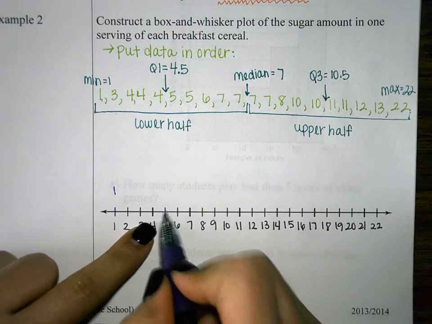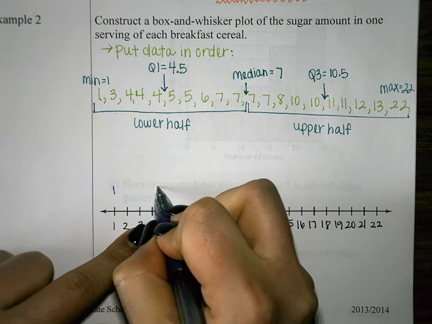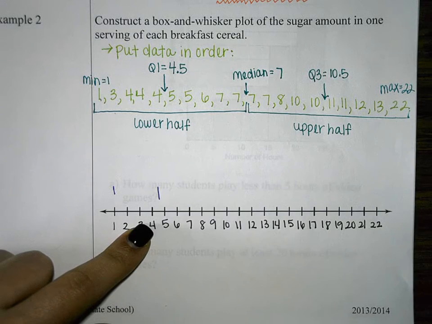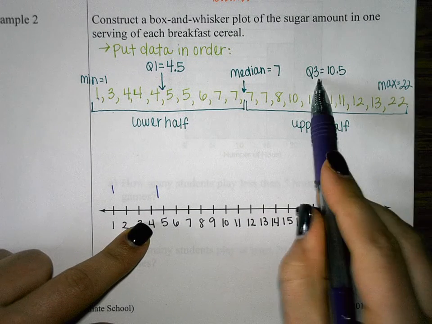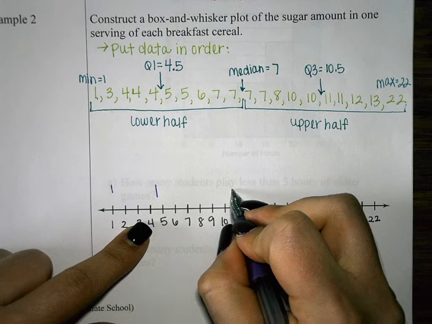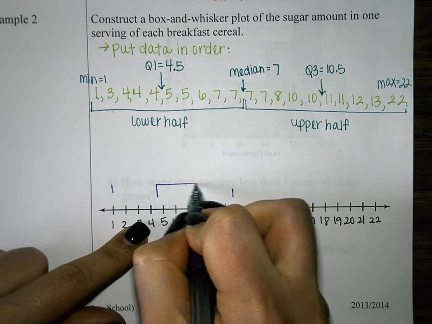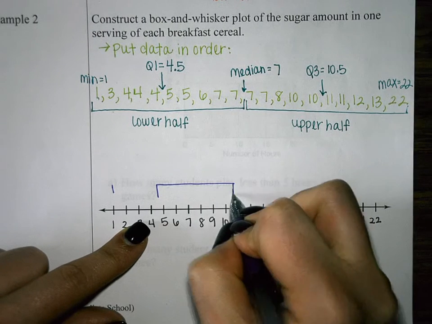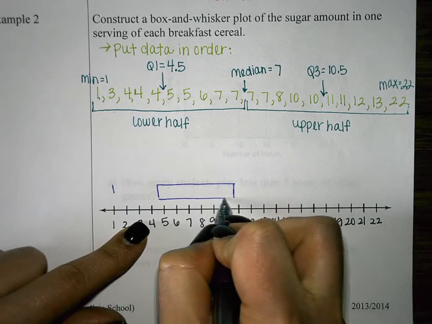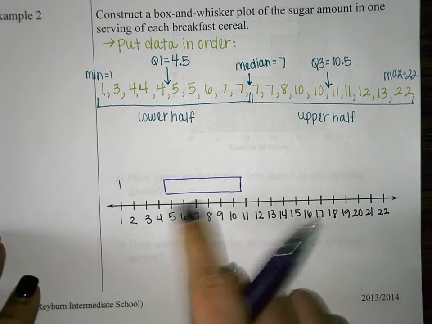So we're going to draw our box starting at 4.5. So draw your first line at 4.5. And it's going to go all the way to our Q3, which is 10.5. So it's going to go to right here. So you're going to draw your box from 4.5 to 10.5. So there's our box.